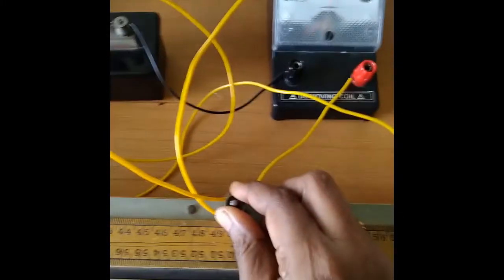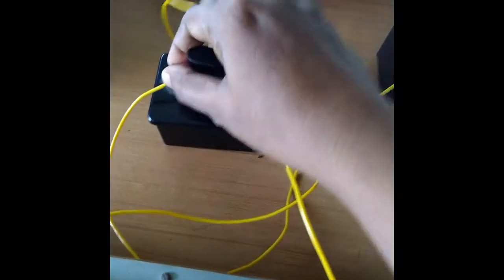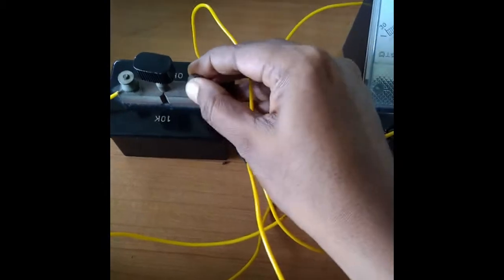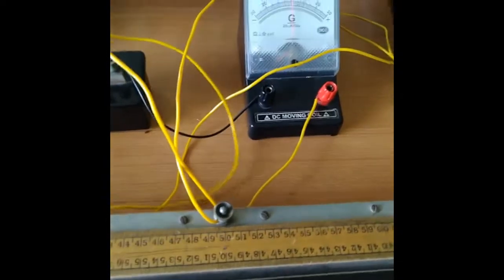So we do have a central terminal here which is connected to a high resistance, whose other end is connected to the galvanometer, and the other end of the galvanometer is connected to a pencil jockey, right? This is the connection.